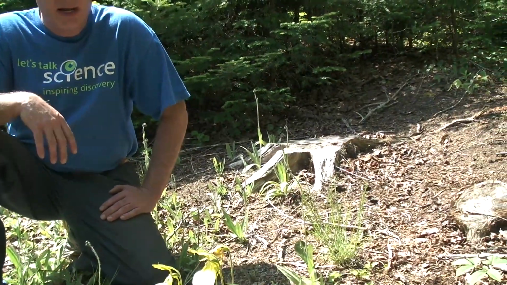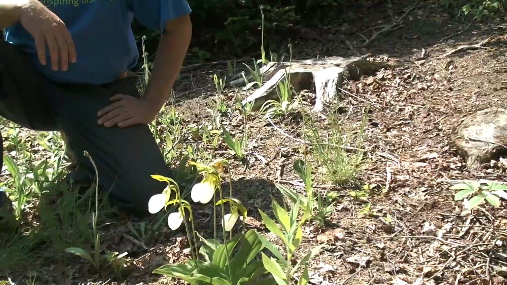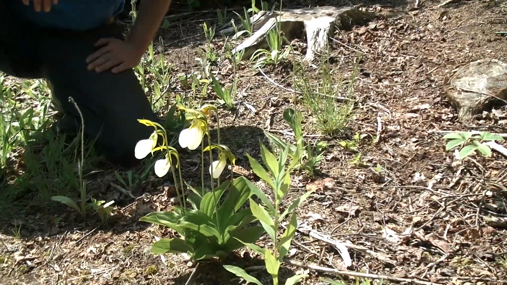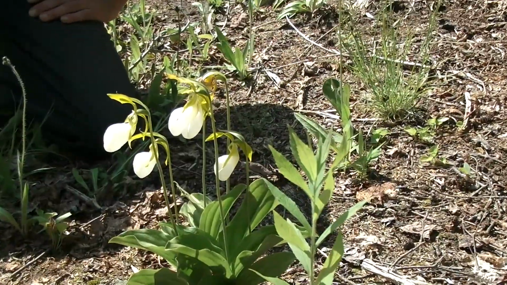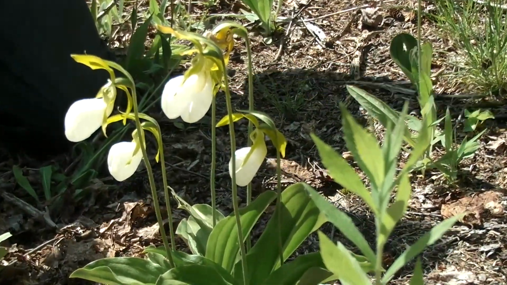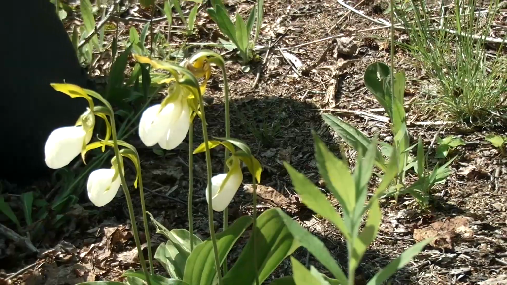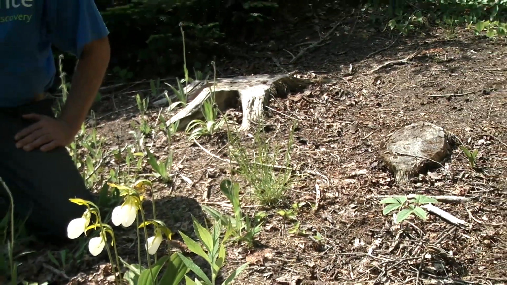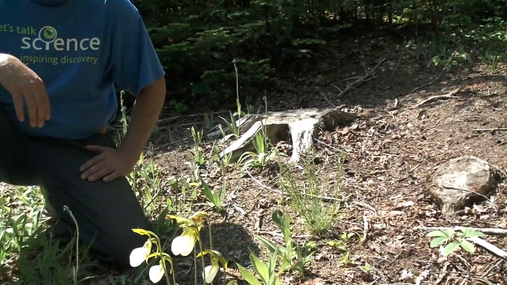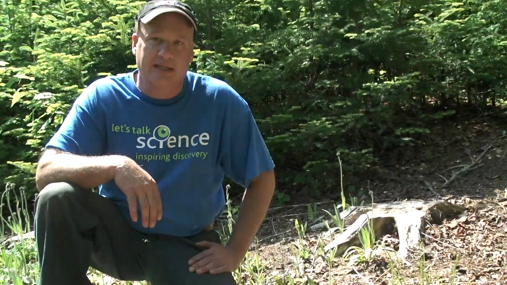It's a beautiful flower. This one's probably going to be about 10 years old, because from the time they germinate until they have their first bloom, it can be up to 10 years. They can live for up to 30 years in the wild, so it's a fairly long-lived plant. This area where we're standing was once covered by a brush pile by a former owner, and that created ideal conditions for this plant. So the lady slipper needs acidic soil.